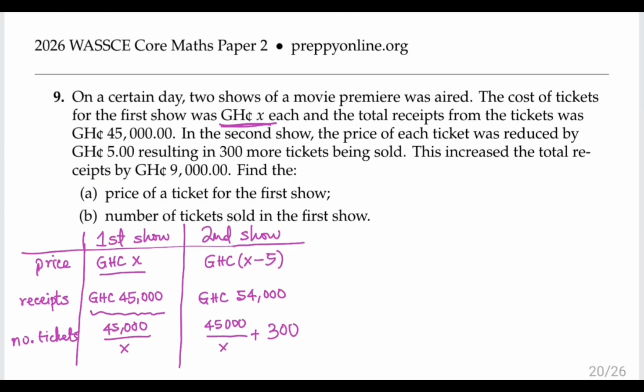All right. So now what can we use this information for? If we look at this second column, we have one way of representing the number of tickets sold. This is one expression for the number of tickets sold, but we can find another expression.